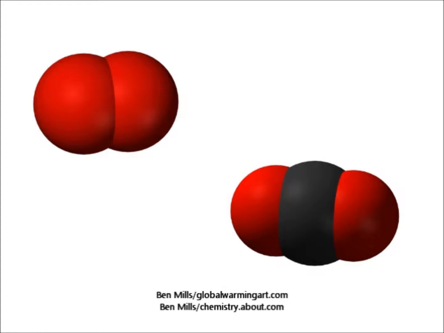Oxygen, O2, and carbon dioxide, CO2, are respiratory gases. Oxygen must be inhaled and supplied to tissues for cellular respiration. Carbon dioxide is a byproduct of this process and must be carried away and exhaled.